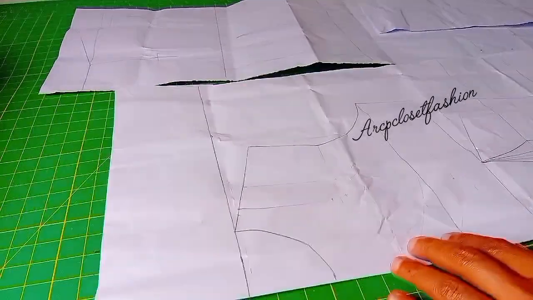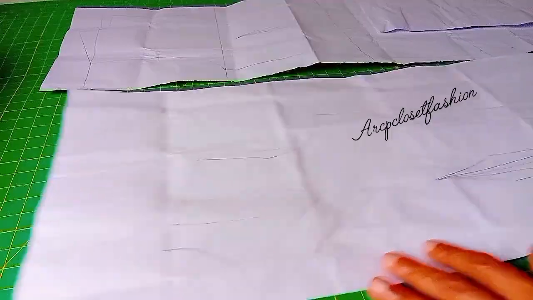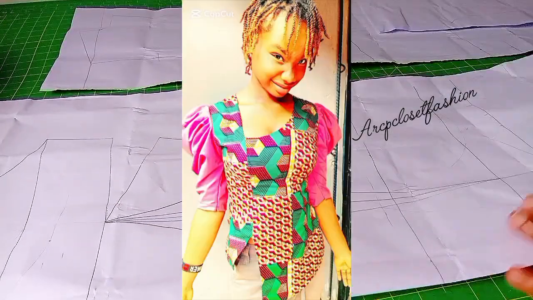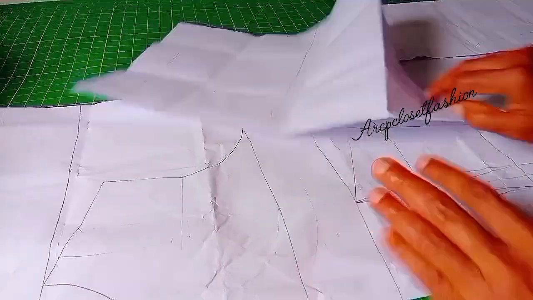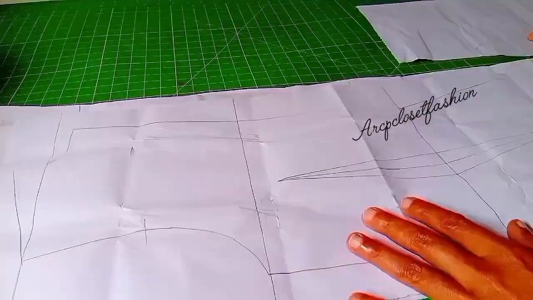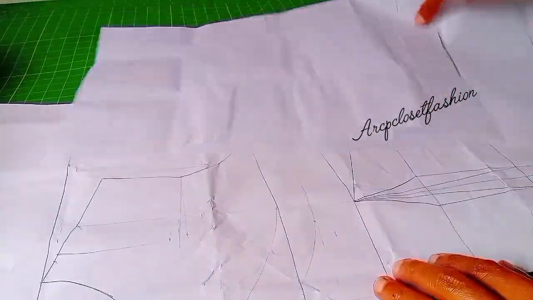In this tutorial, I'll be showing you how to draft out an asymmetric neckline and also an asymmetric hemline. So I have the front pattern here. This paper is on fold. I've already traced out my back pattern and I also have the sleeve. Let's start with the front pattern.